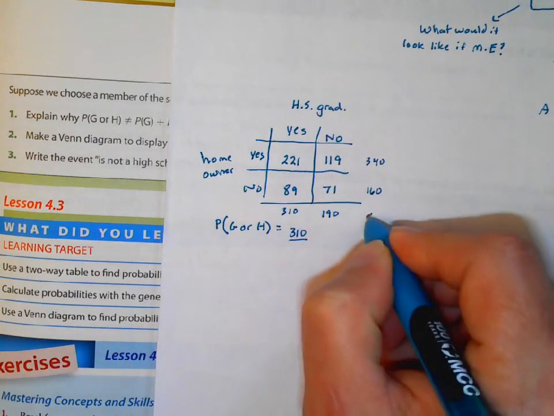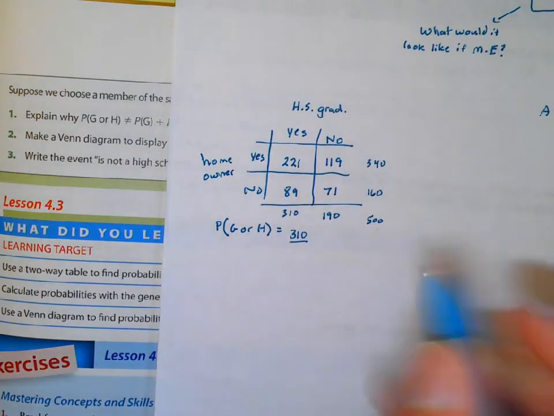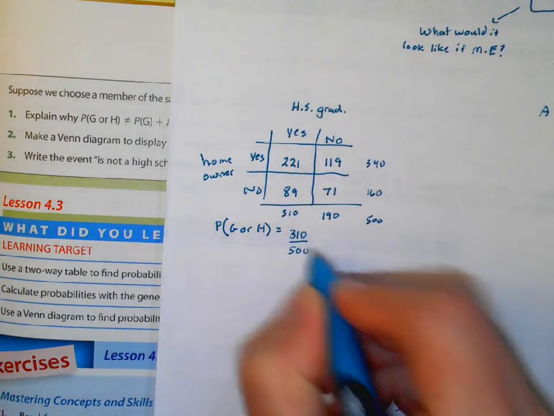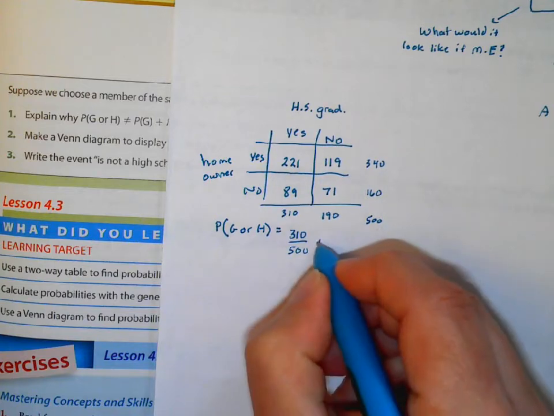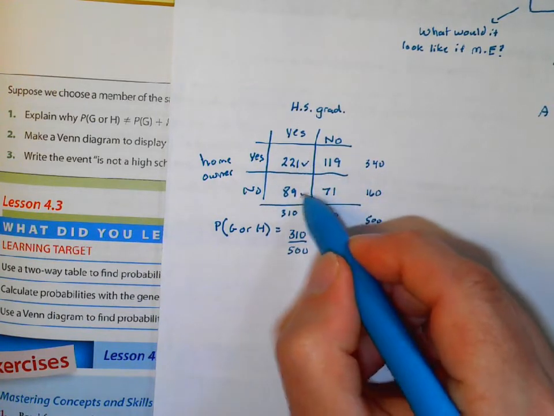Okay, and we knew there were 500 total people. So graduates, this is the probability of somebody being a graduate, right? 310 out of 500.